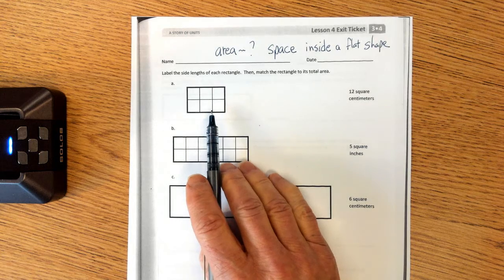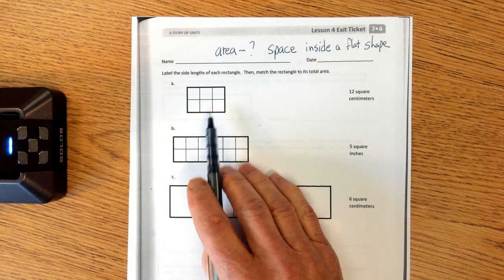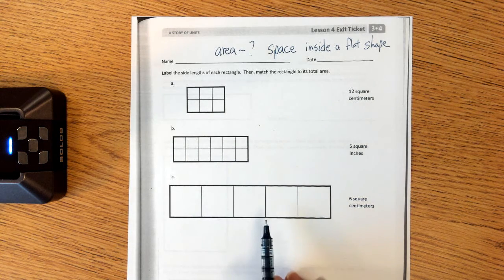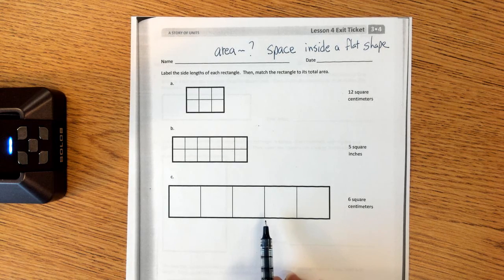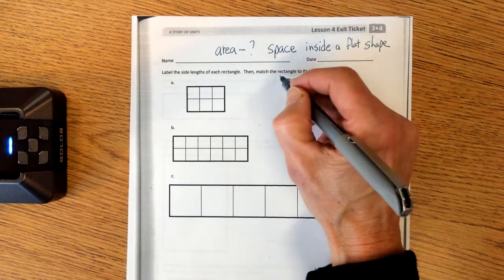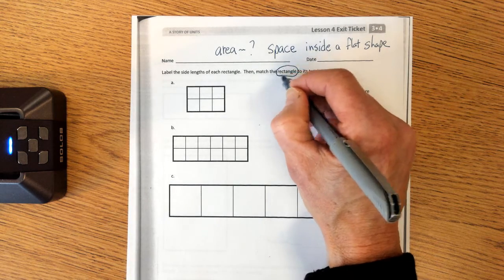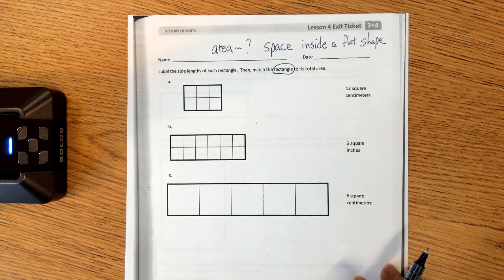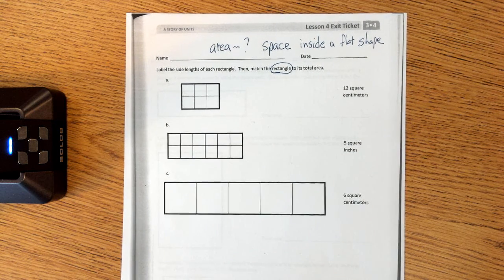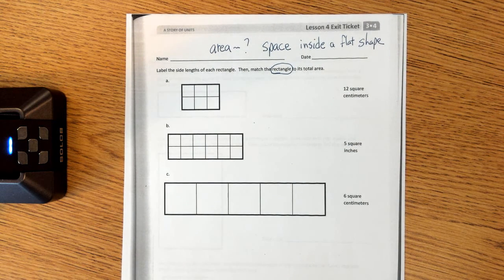So, is this a flat shape? Yes, a flat shape. Indeed it is. Now what helps us considerably is if the shape is a rectangle. And pretty much the only shapes we've been finding the area for are rectangles. What are rectangles, right? That is another really important word. If someone said, what's a rectangle, what would you say?